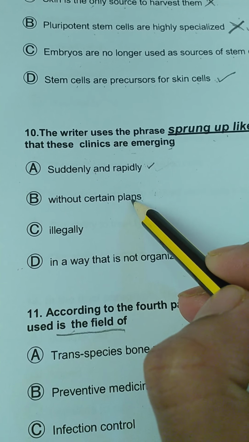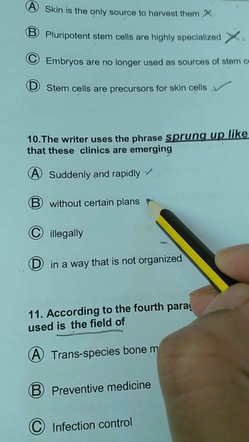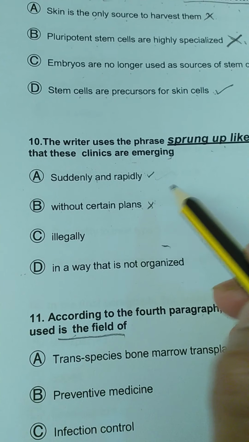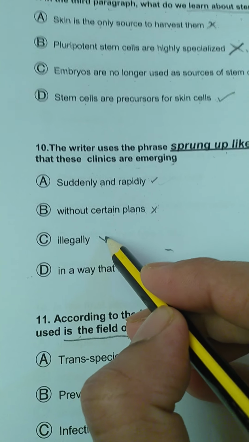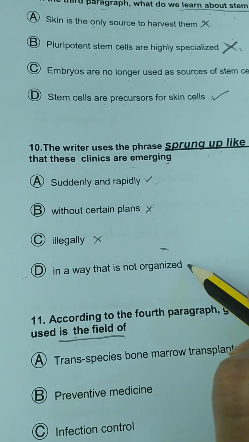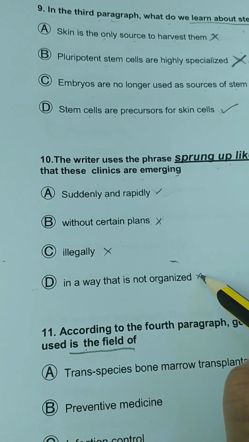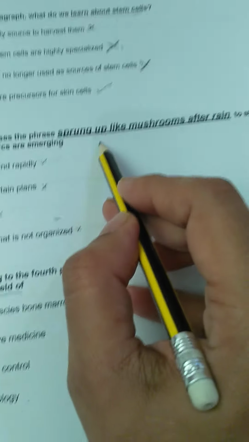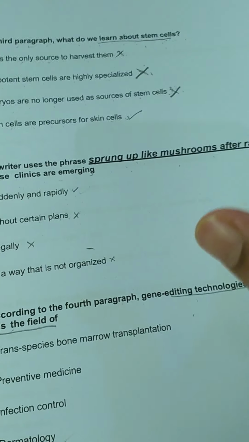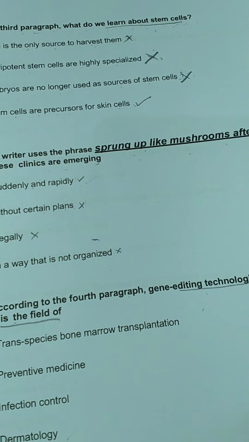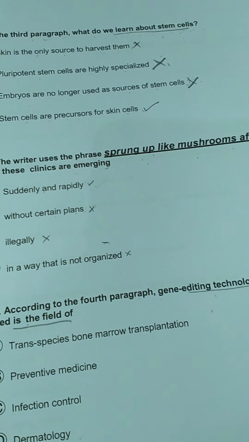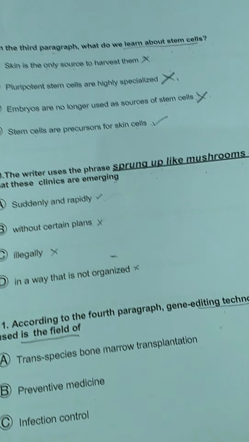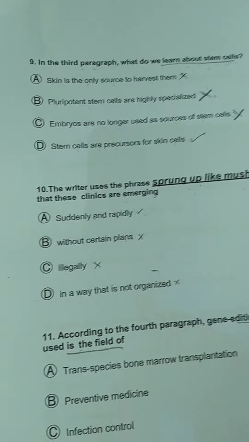Then without certain plans, it's not mentioned there. Illegally, it's not mentioned. In a way that is not organized, doesn't. So suddenly and rapidly, that is the correct one, no? Because the mushrooms spring up immediately after rain. It's not happening for a long time or overnight it will erupt. So A is the right answer.